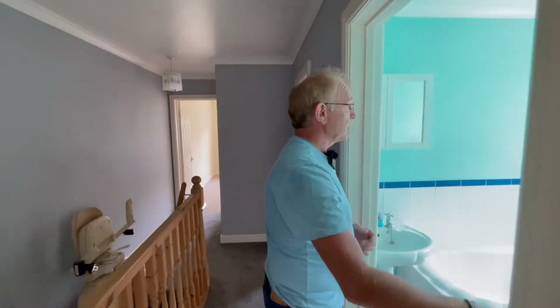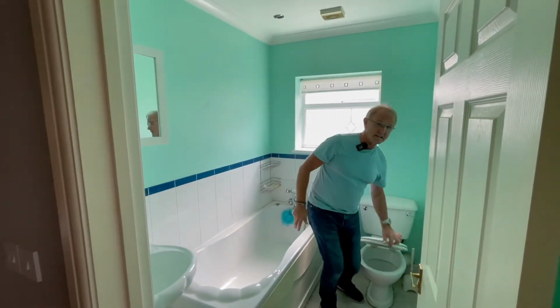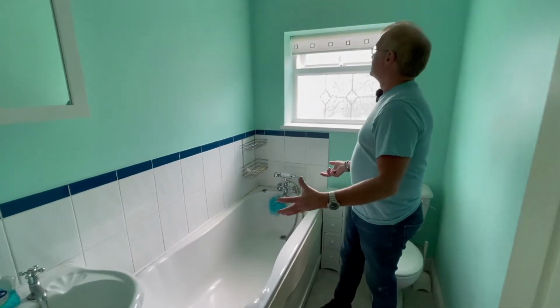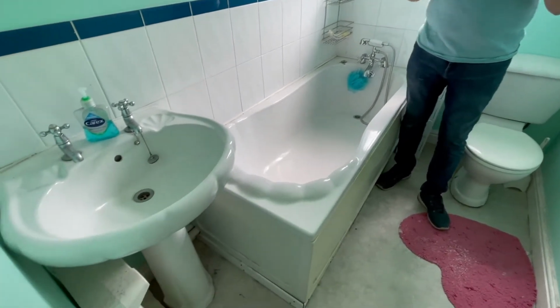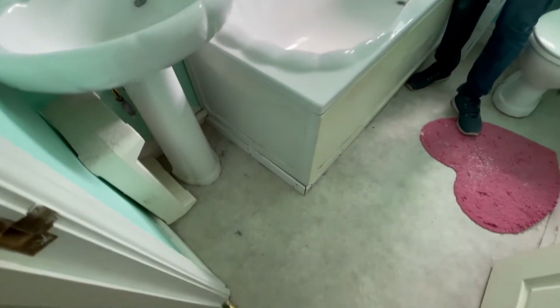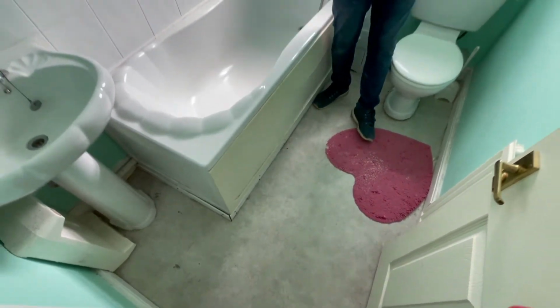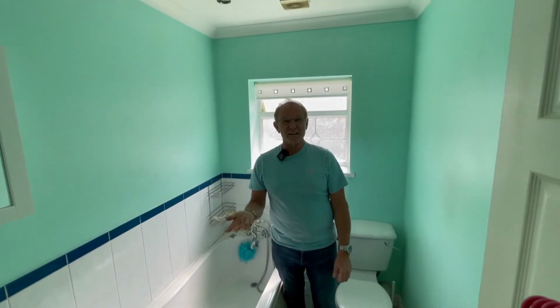And then in here we've got the bathroom. Just put this toilet seat down. Now then, it's old. And to be honest with you, I don't like the colour scheme. The suite is old, so I would change all of this. But one thing that stands out for me is there's no mildew. Now most bathrooms have mildew, don't they?